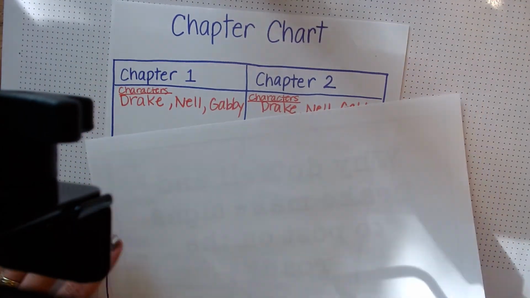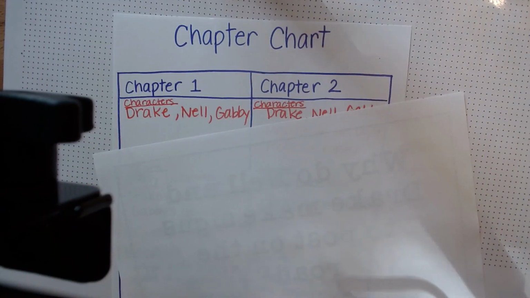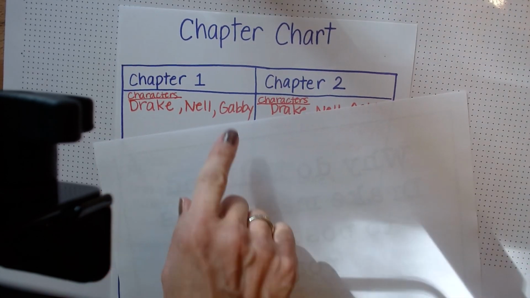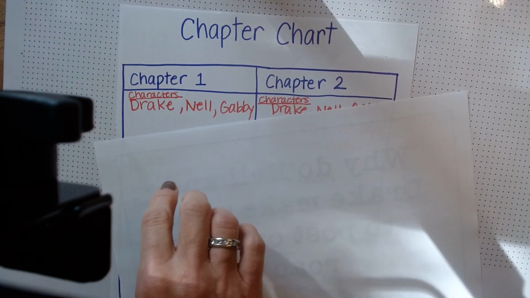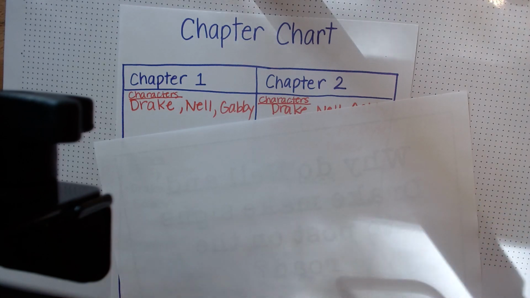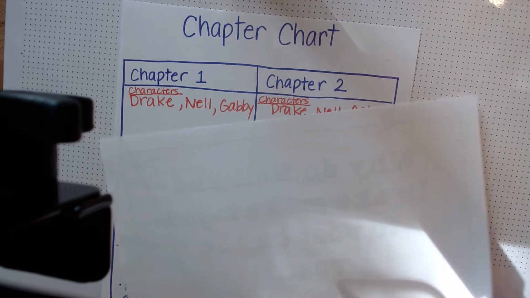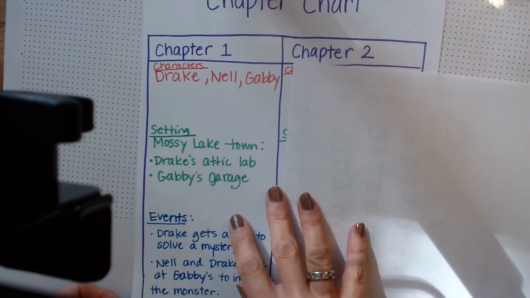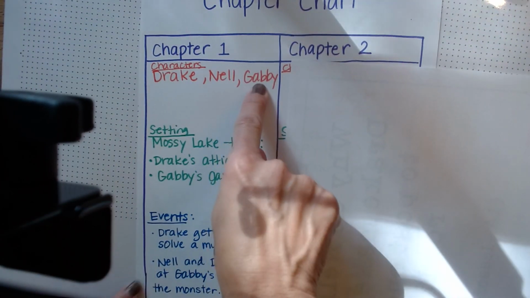Let's kind of think back, right? We're learning a little bit more about Drake and Nell as characters. We learned a little bit more about Nell today and their families who are supportive to them. Let's be thinking, okay? These characters are going to be in the entire book. We're going to start a new story with the same characters tomorrow. So if we look back at chapter 1, let's think. These were the characters in chapter 1.